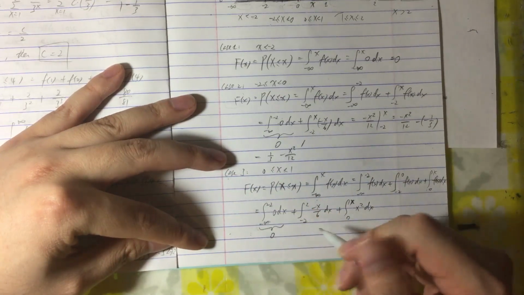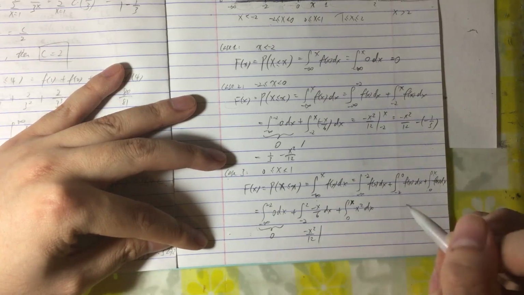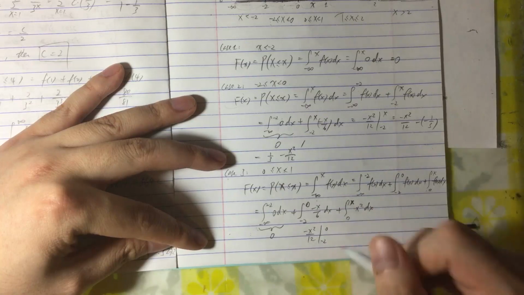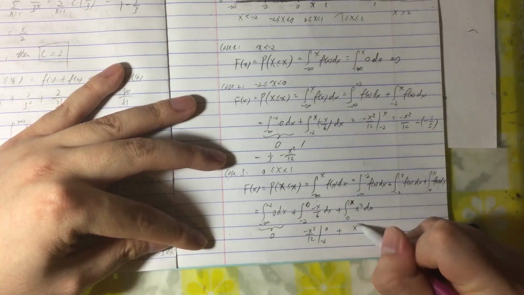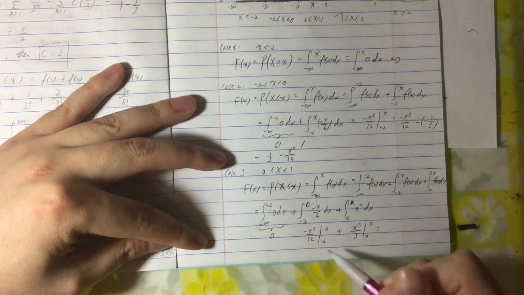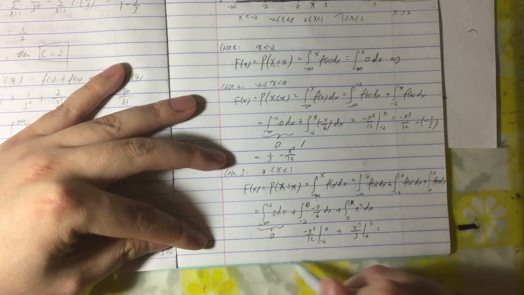Second integral, take antiderivative. We get negative x squared over 12. Evaluate from negative 2 to 0. Third integral, take antiderivative. I get x cubed over 3. Evaluate from 0 to x. For the second integral, if I plug in 0, I get 0.